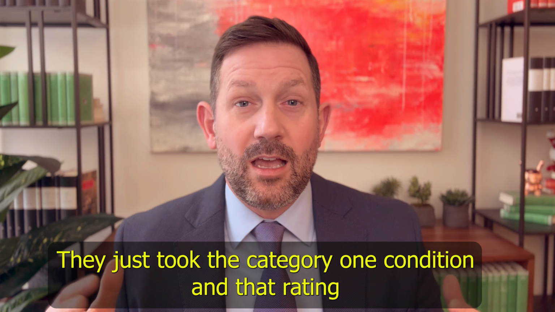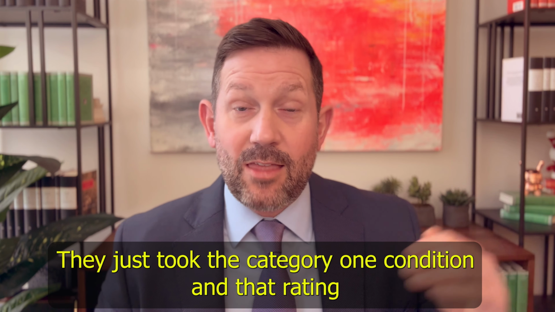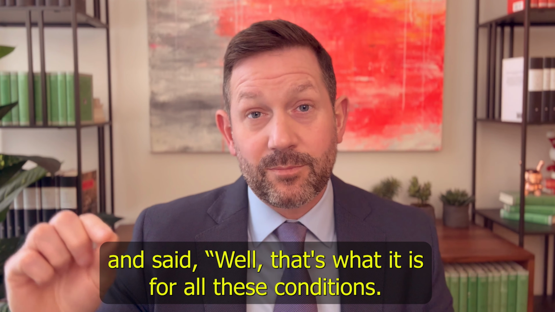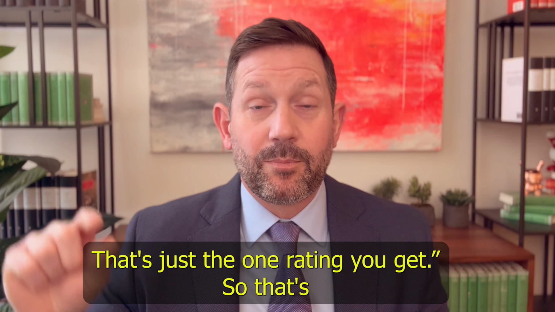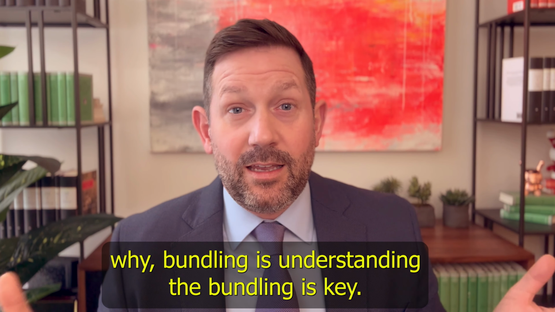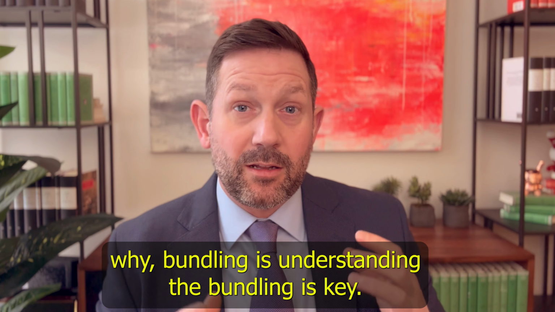Well, under Sissel, the PEB should have taken those individual conditions and the associated VA disability ratings and added them up. They didn't do that. They just took the Category 1 condition and that rating and said, well, that's what it is. For all these conditions, that's just the one rating you get. So that's why understanding that bundling is key.